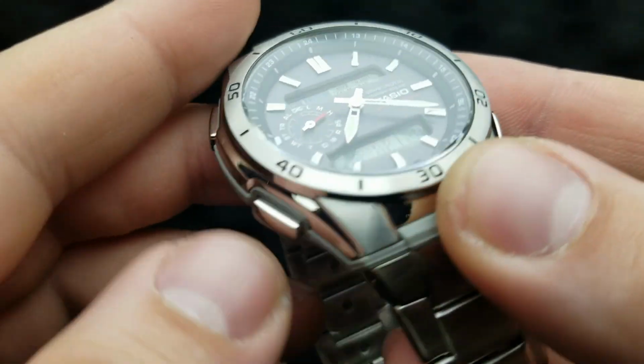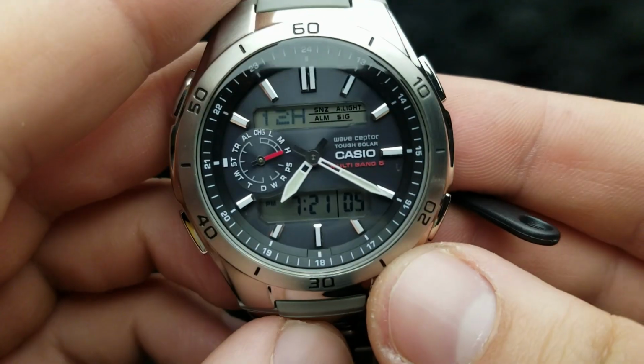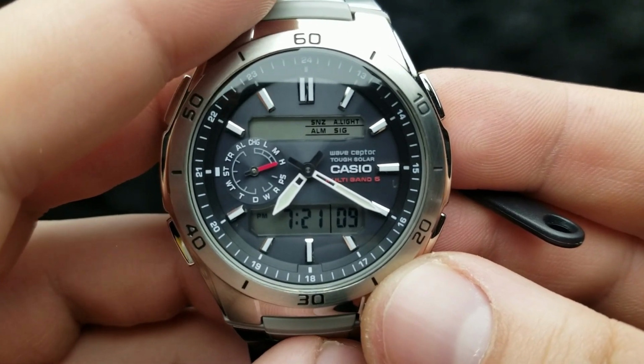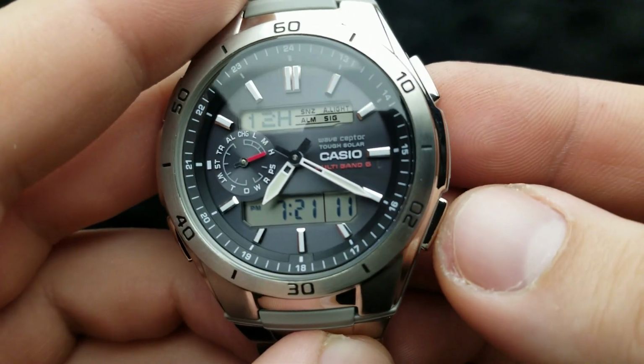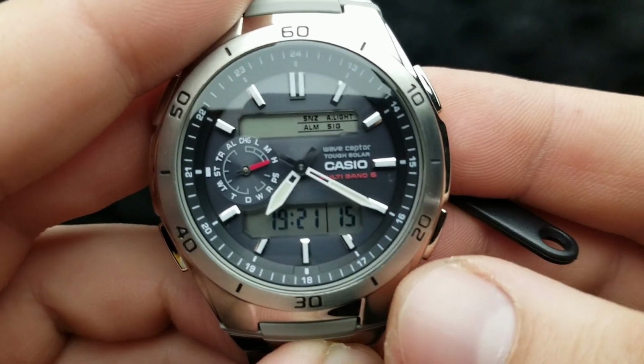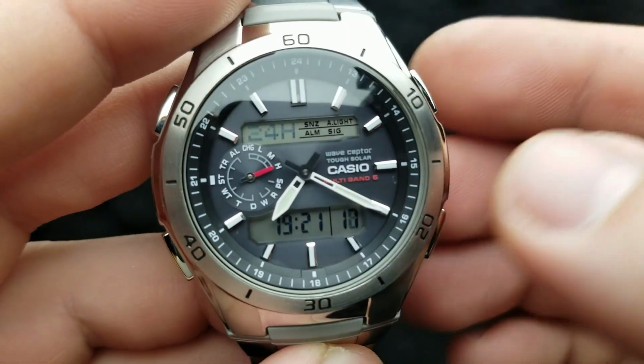Next up, press the mode button once again, and we are now setting our 12 or 24 hour time format. Press the lower right button to shuffle it between 12 or 24 hour time format. I'm gonna leave it at 24 hour.